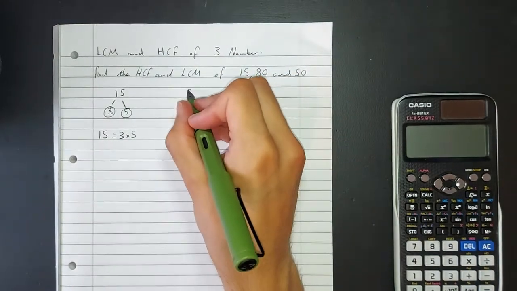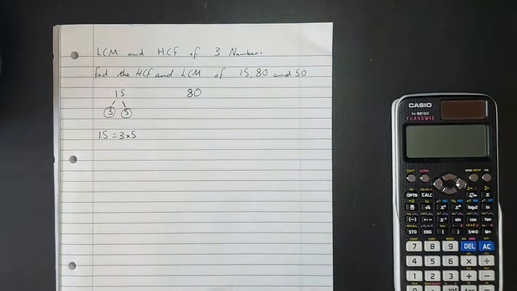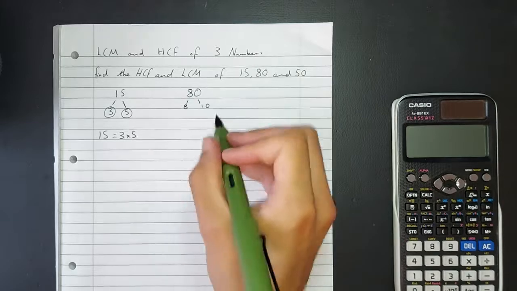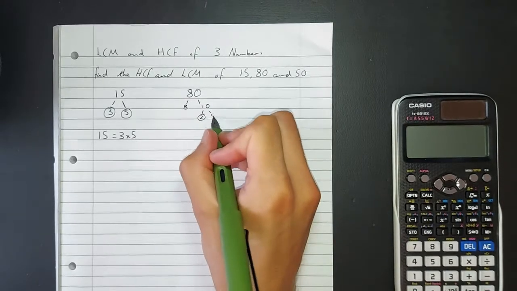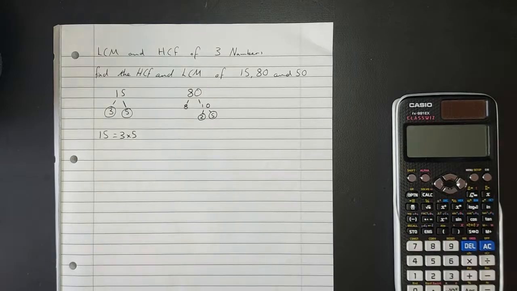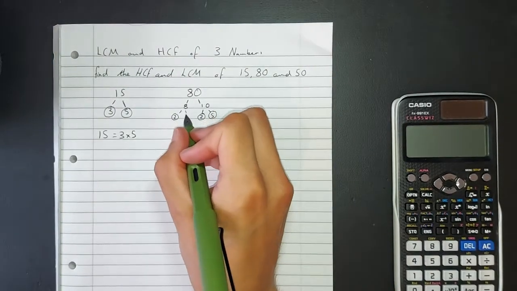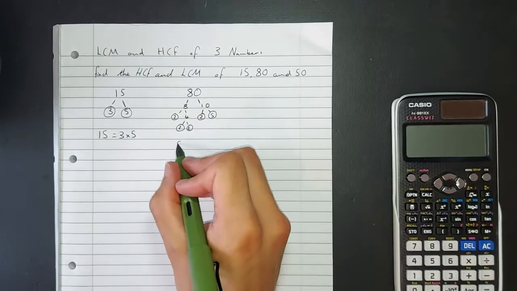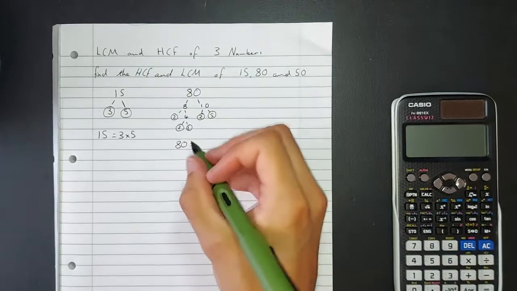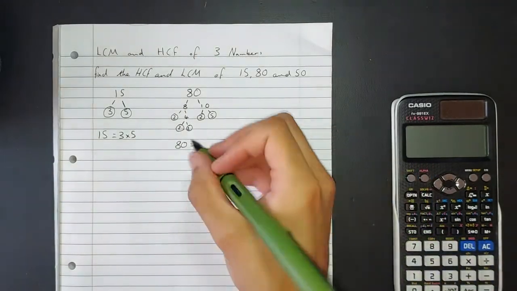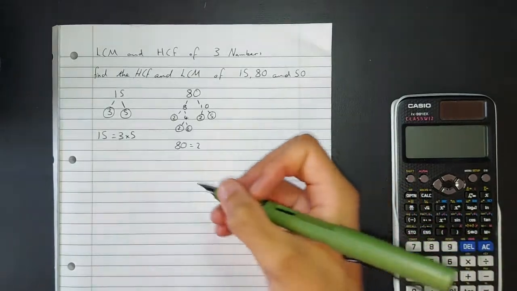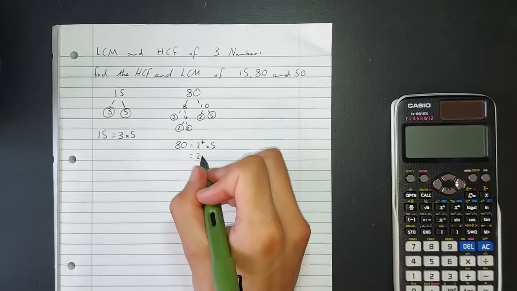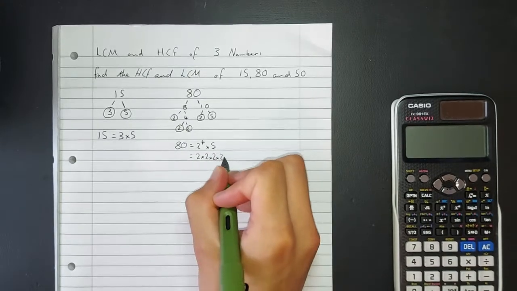80, next up. You can go about this, you could halve it if you wanted to. I'm going to divide it by 10, so that's 8 and 10. 10 is 2 times 5. They're both prime. 8 is 2 times 4. And then 4 is 2 times 2. So 80 as a product of its primes is equal to 4 lots of 2, well, 2 to the power of 4, times 5. Don't forget you can write this as 2 times 2 times 2 times 2 times 5.